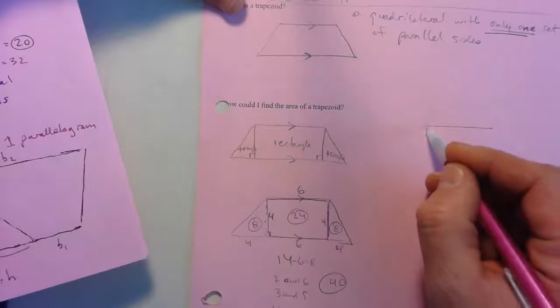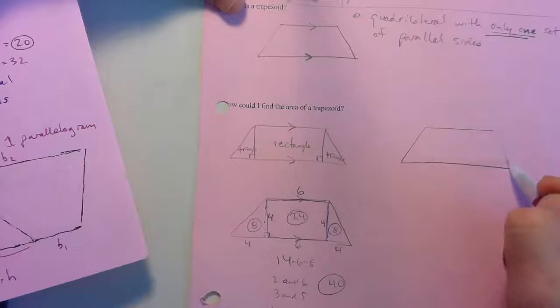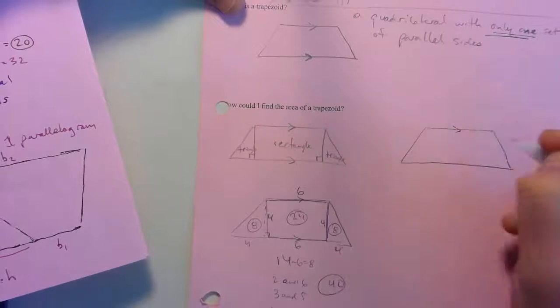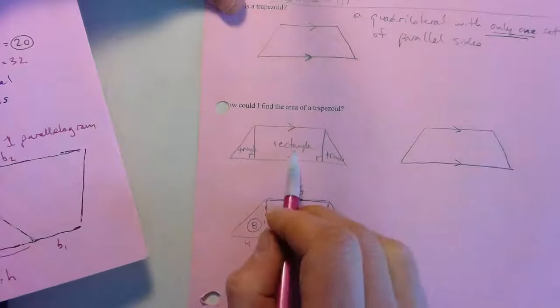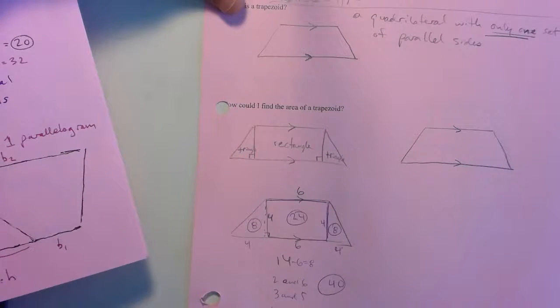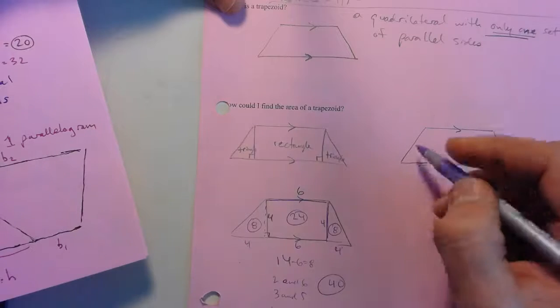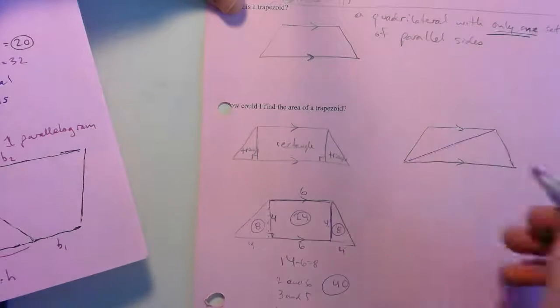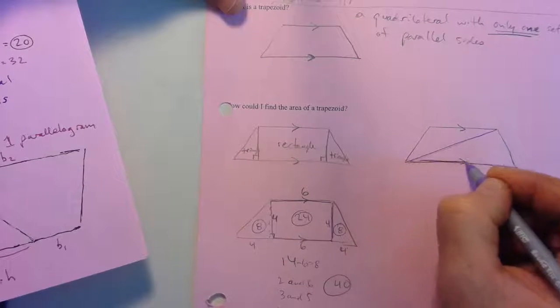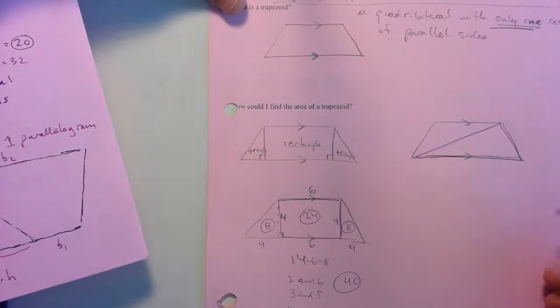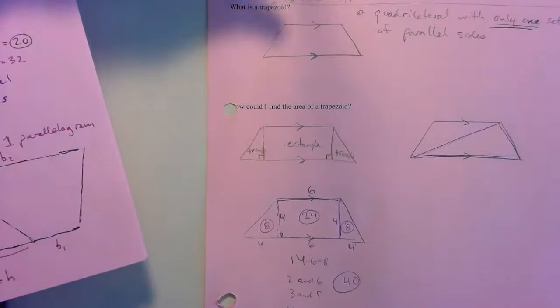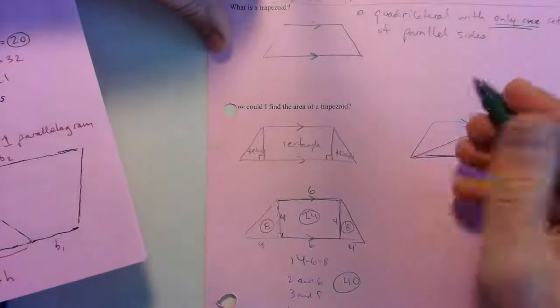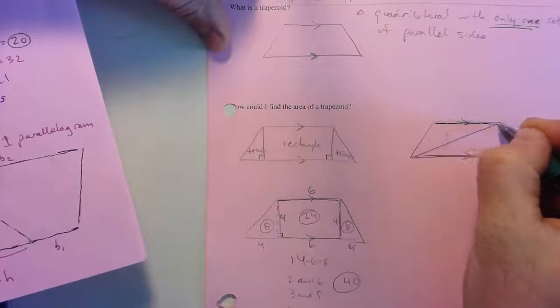Another method that some people choose to use, instead of breaking it up like that and having a rectangle and 2 triangles, is to draw one diagonal in, like this. With that diagonal, they get 2 triangles. They're going to have a triangle in purple right here, and we know how to find the area of that. And then in the top here, I'll get green for that.